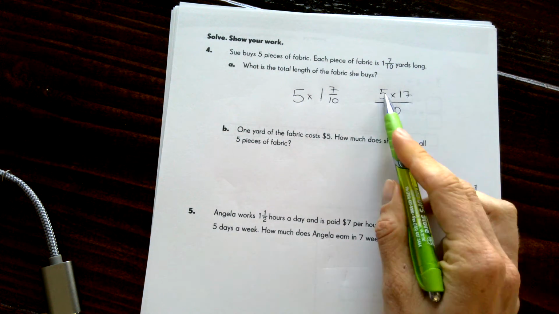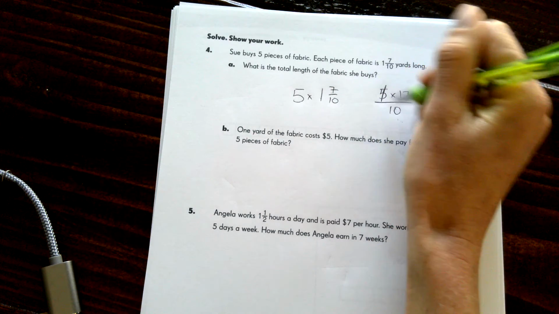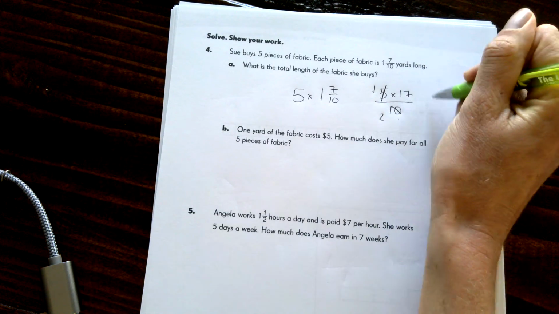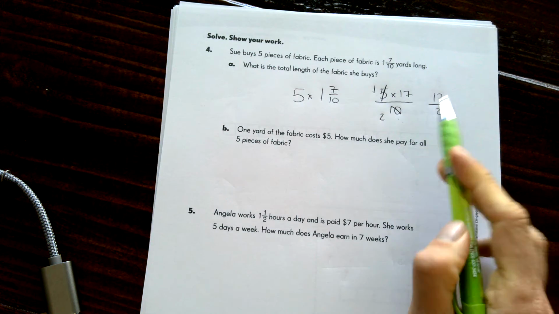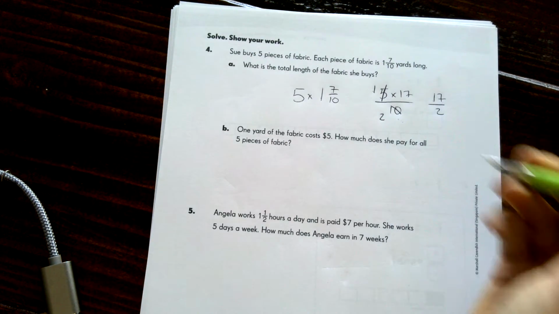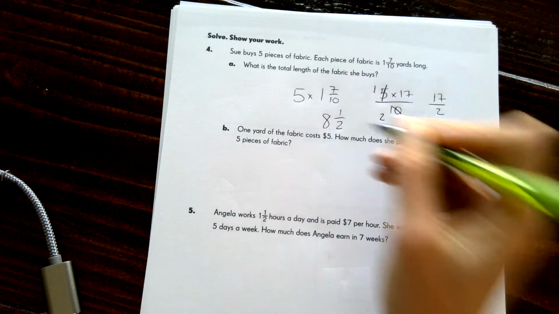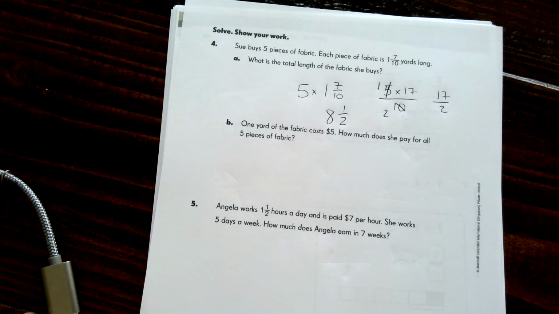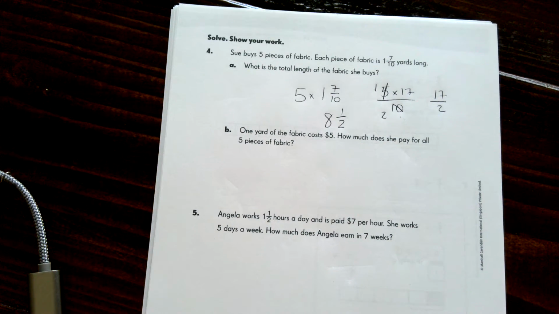I'm looking at this. I'm thinking 1/2. Whoop, whoop. 1/2. 1 times 17 is 17 over 2. 2 goes into 17 8 times with 1 left over. So she has 8.5 yards of fabric.